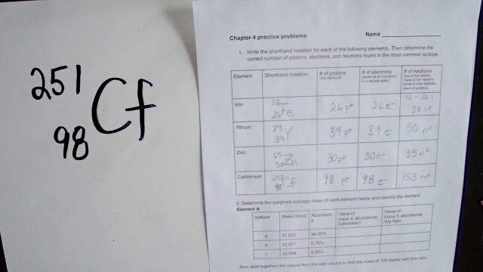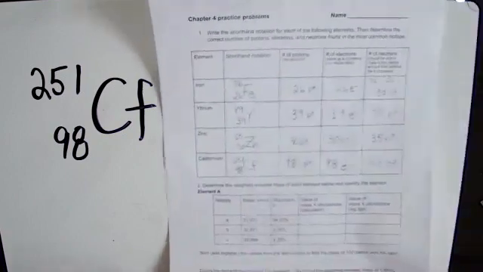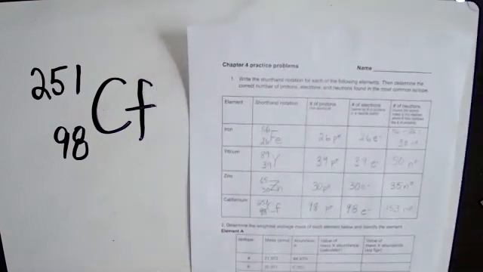Now we're going to look at your next part, which is determining the average weighted atomic mass for an element.